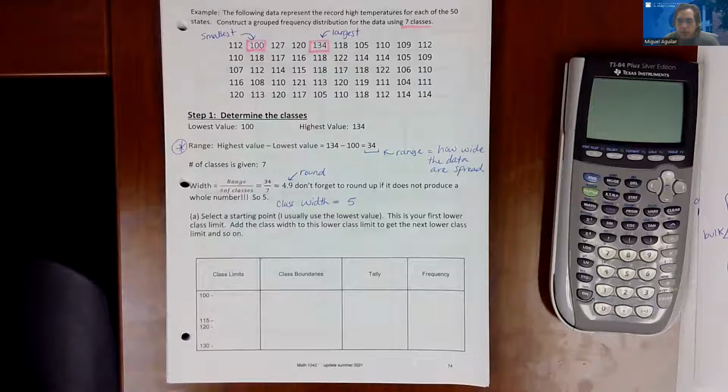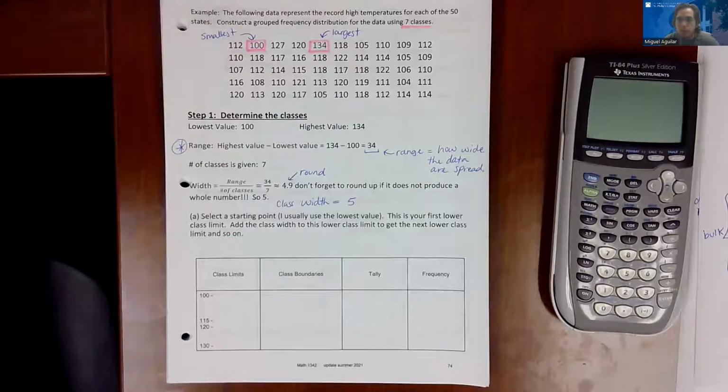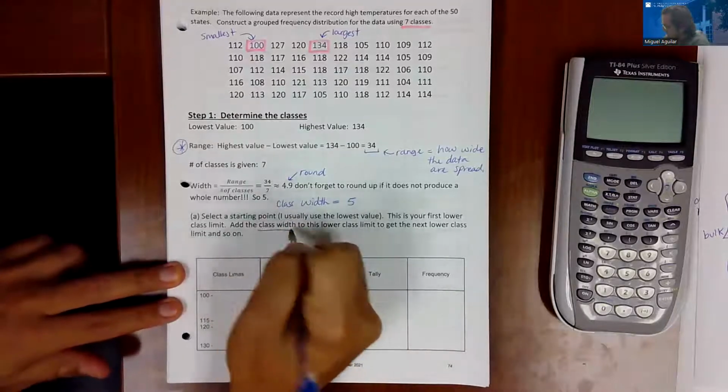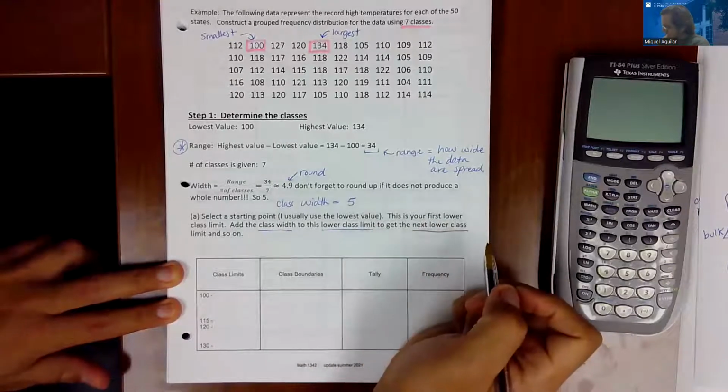So now, once we've done that, we're going to select our starting point for our data. And it makes the most intuitive sense to just start from the lowest value, right? We said our lowest value was 100. And then we'll go up from there by adding our class width to the lower class limit to get the next lower class limit.